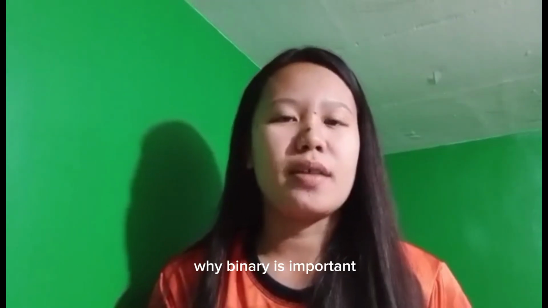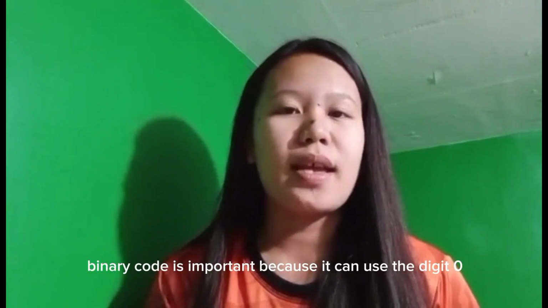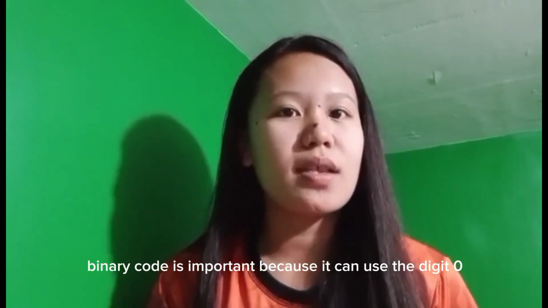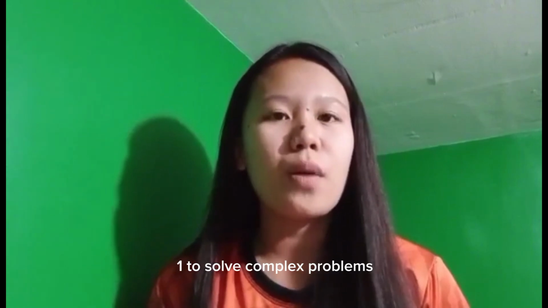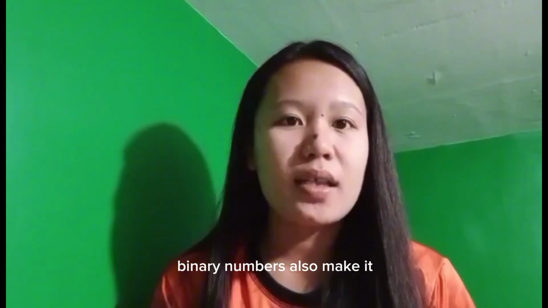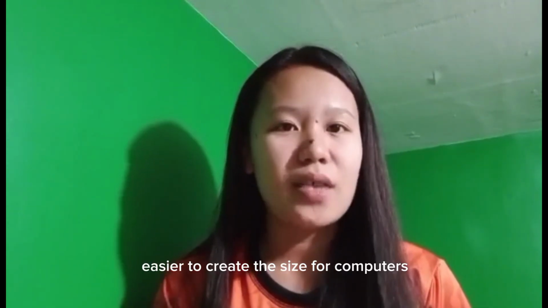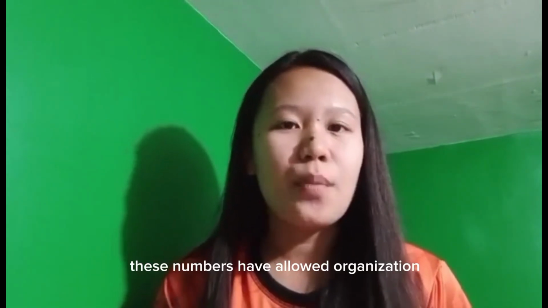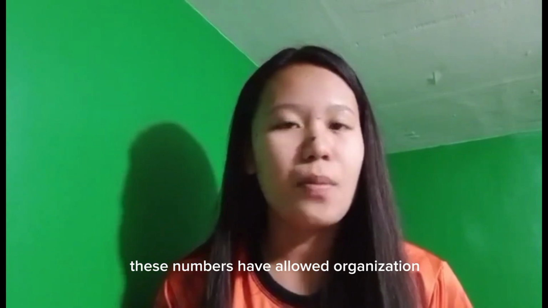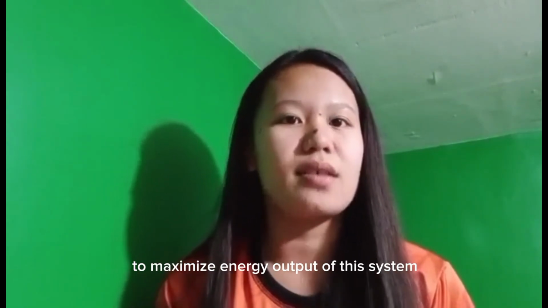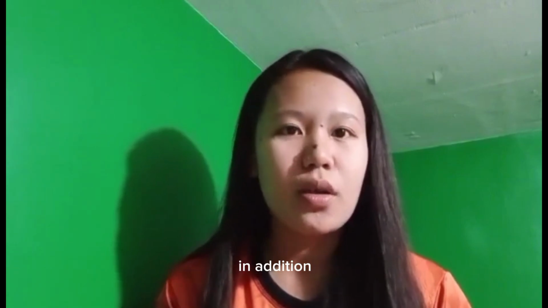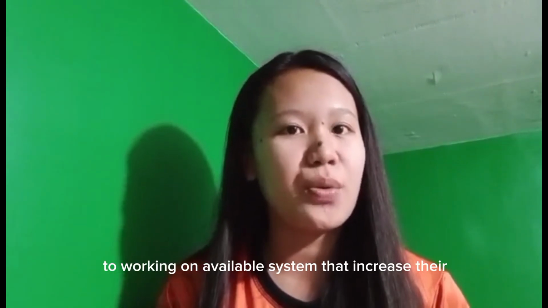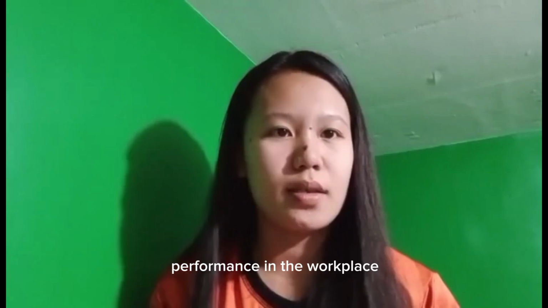Why is binary important? Binary code is important because it can use the digits 0 and 1 to solve complex problems regarding the mechanical functions of computers. Binary numbers also make it easier to create designs for computers and make it more cost-effective as well. These numbers have allowed organizations to maximize energy output of this system, in addition to working on reliable systems that increase their performance in the workplace.